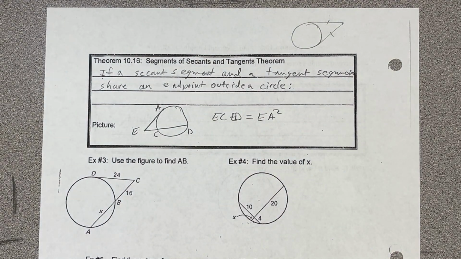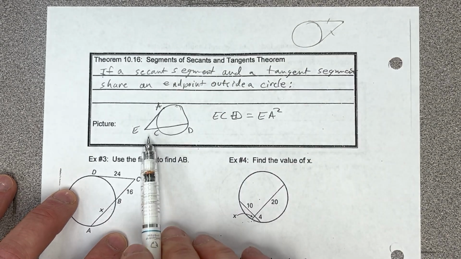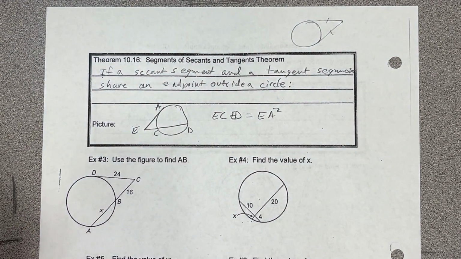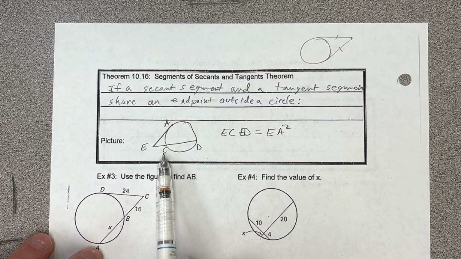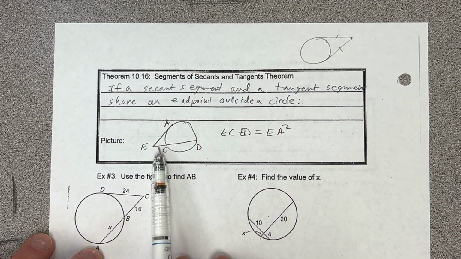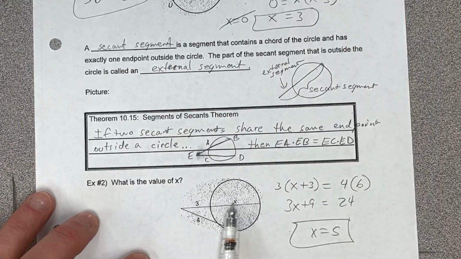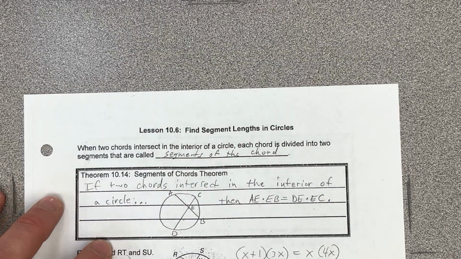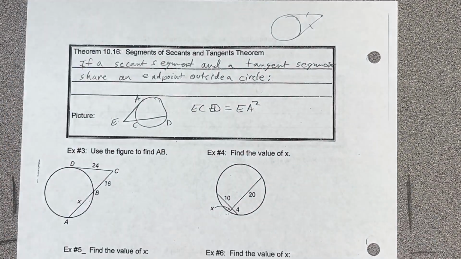That's the situation there. So the tangent segment squared is going to be equal to the external segment times the secant segment. And those are the three relationships. So you've got the whole thing times the partial is equal to the tangent squared. You've got whole thing times the partial is equal to whole thing times the partial. And then you've got partials times partials are equal. So there's 3 different relationships going on there.